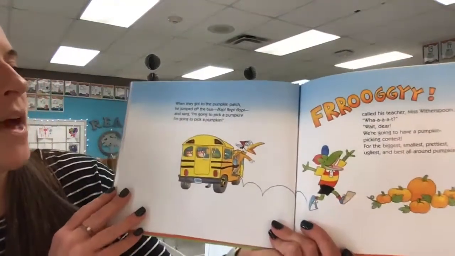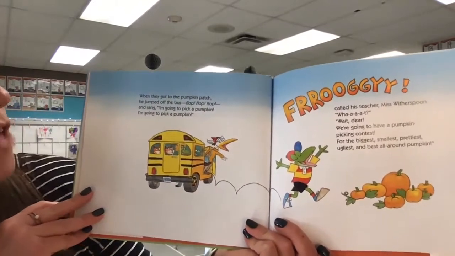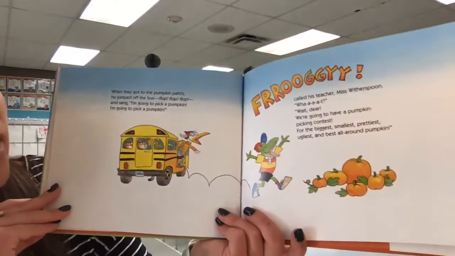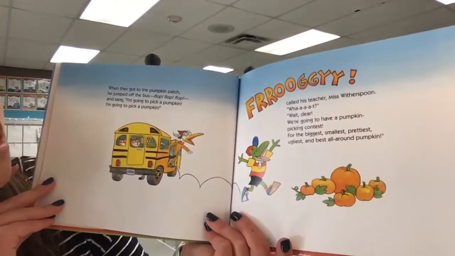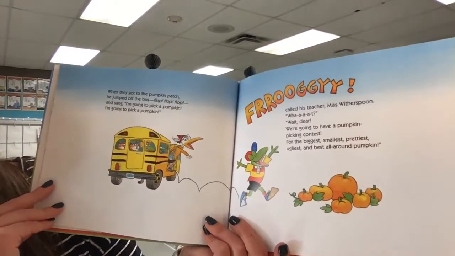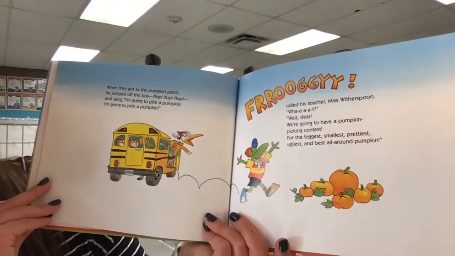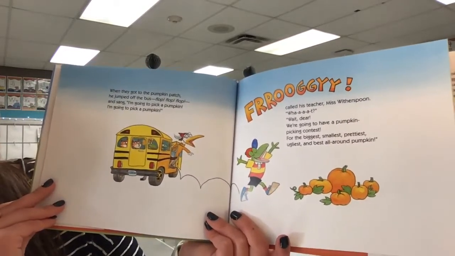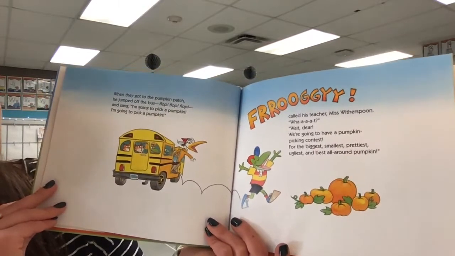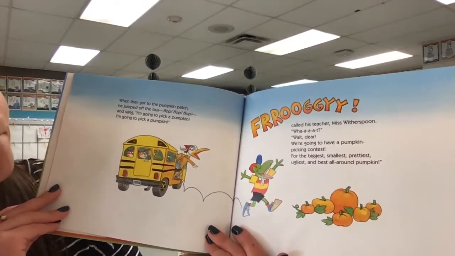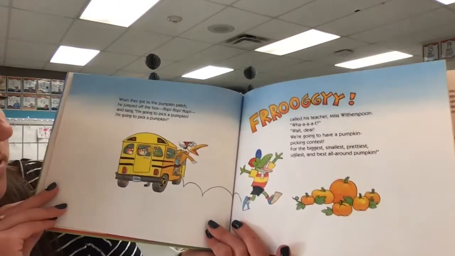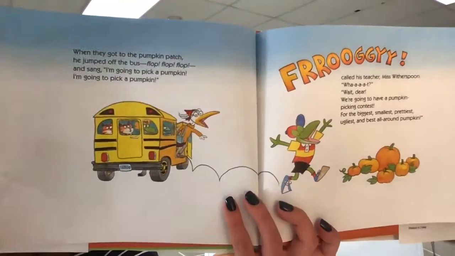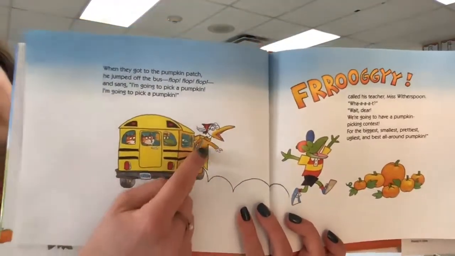When they got to the pumpkin patch, he jumped off the bus, flop, flop, flop, and sang, "I'm going to pick a pumpkin, I'm going to pick a pumpkin." "Froggy," called his teacher, Miss Witherspoon. "What?" "Wait, dear, we're going to have a pumpkin picking contest for the biggest, smallest, prettiest, ugliest, and best all-around pumpkin." Who do you think his teacher is looking at this picture? Looks like this is probably his teacher yelling out the bus.